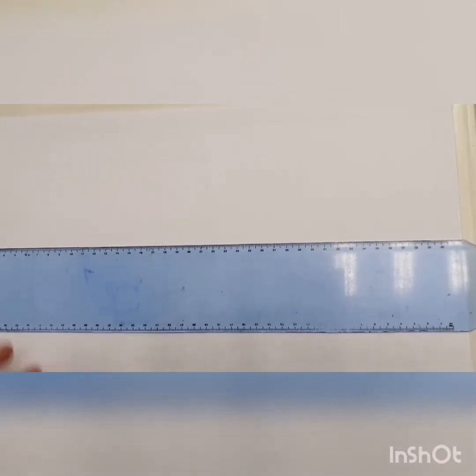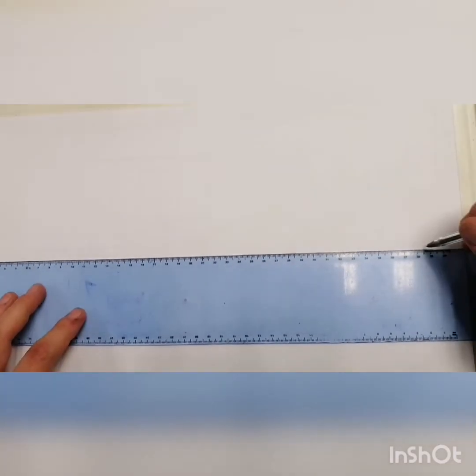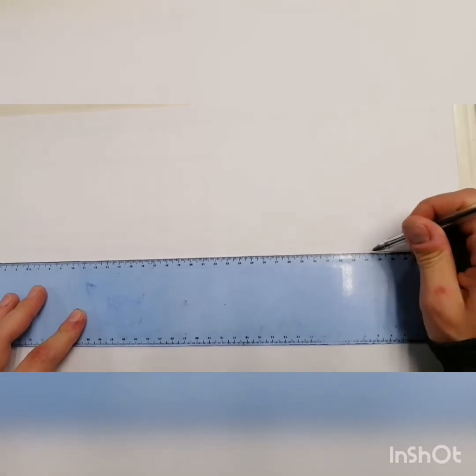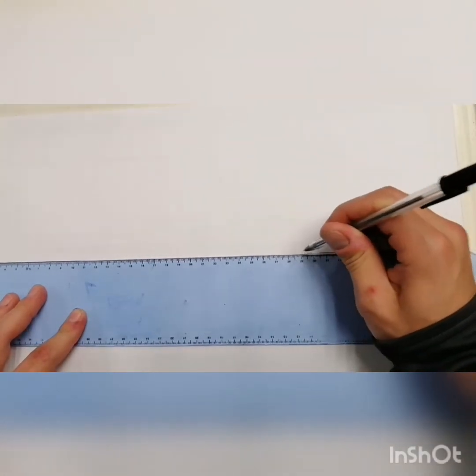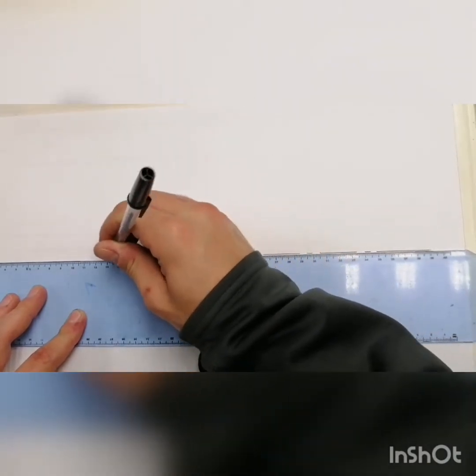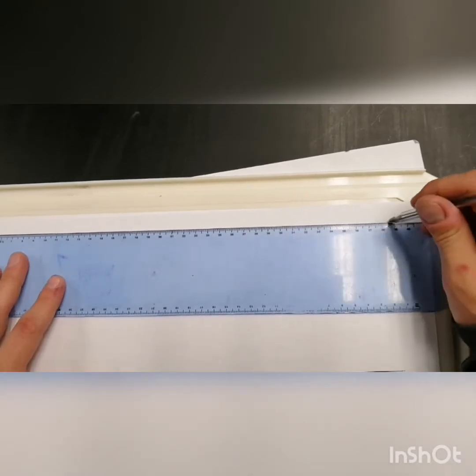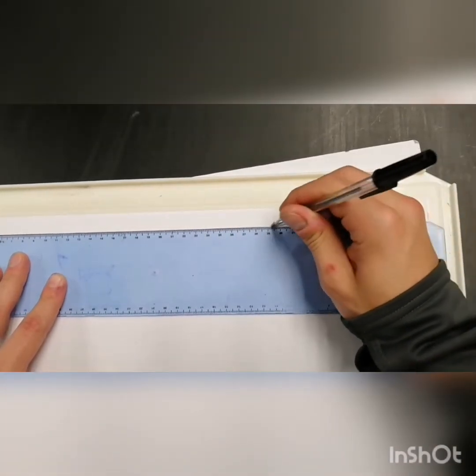So ons gaan begin deur 'n centerline te trek in die middel van die bladsy. We're going to start by drawing a centerline in the middle of the page. So you should know that a centerline is a long line and a short line, long, short, long, short. So there's my centerline. Now guys, please don't go and draw a centerline like this. Moet nie 'n centerline soos hierdie teken nie. Lang ene, kort ene.